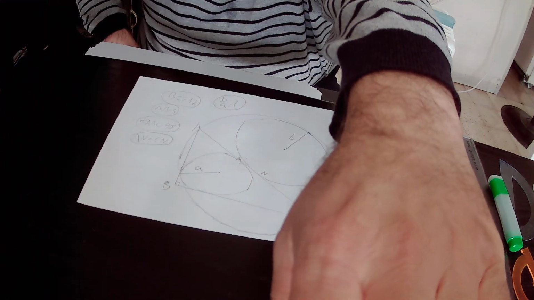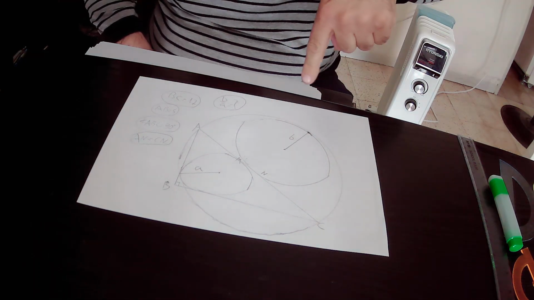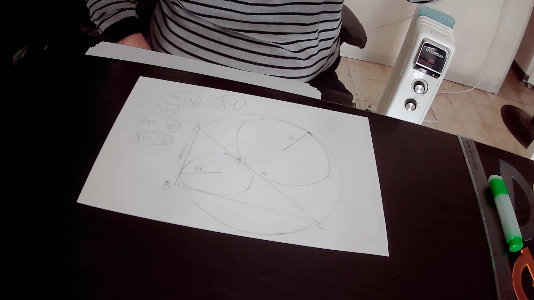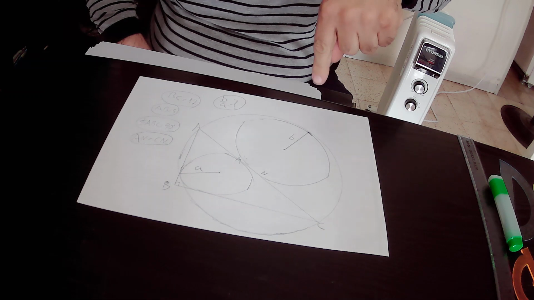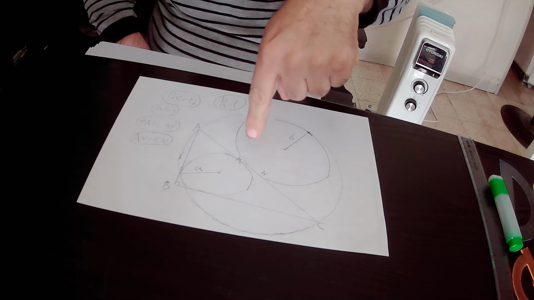Now, in this lecture, we find out the ratio between two radii. In the drawing, we have the big circle. Inside this big circle, we have two small circles. And we know that the radius of this circle is B, and the radius of the small circle is A.